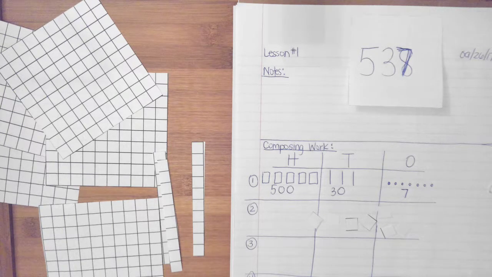Make sure to do all of your composing work before you move on to your exit ticket. Alright, I can't wait to see how awesome you all do at place value today.